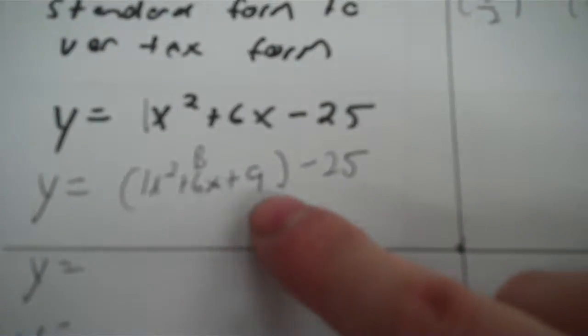And so I use b divided by 2 to the second power. 6 over 2 to the second, 3 to the second, that's 9, okay? Plus 9. Now if I bring a plus 9 in, I need to minus 9 out here.